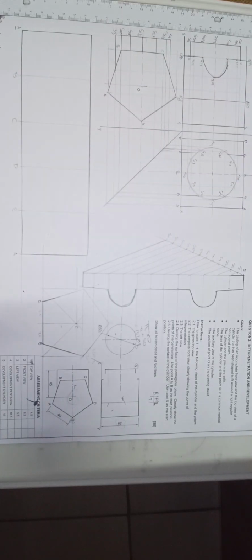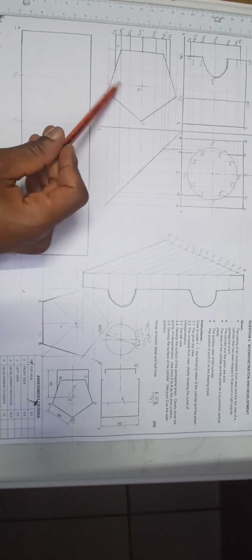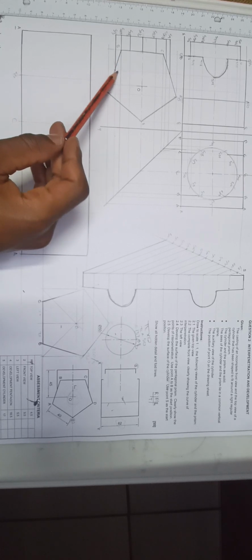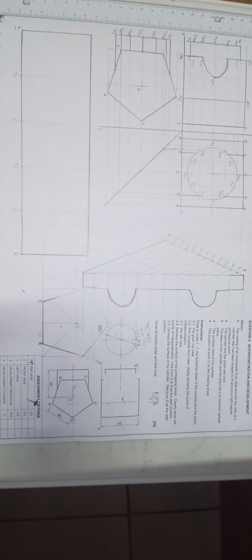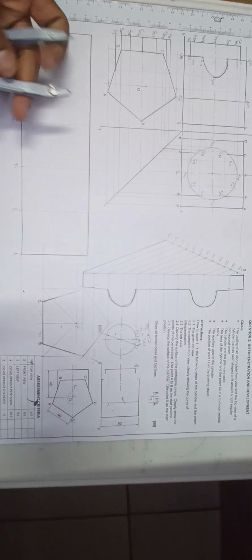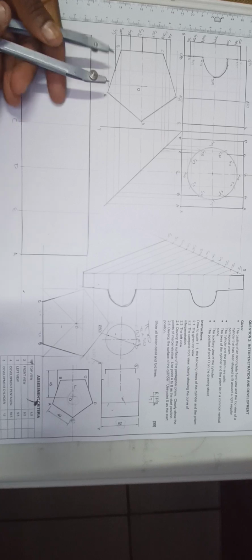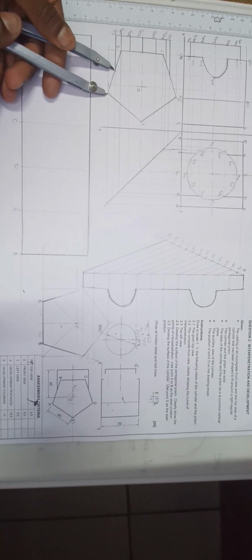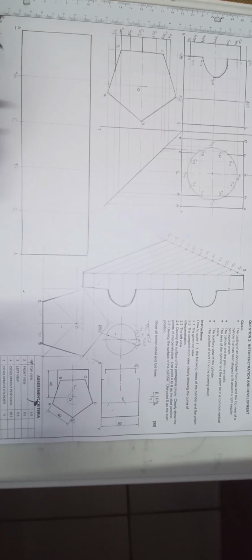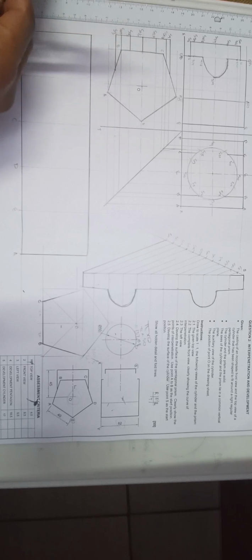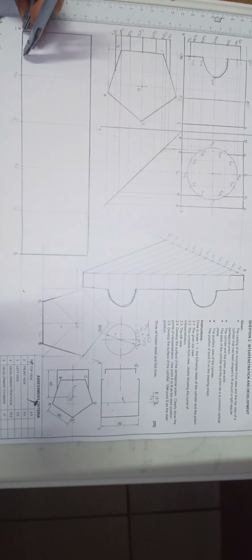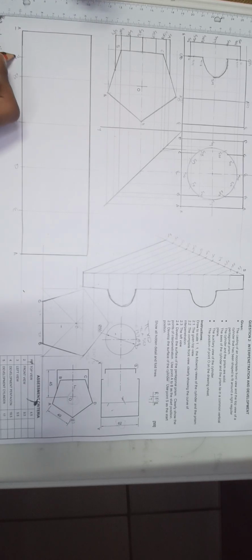Alright, and then now you need to check that from A going to B, come across 3. From A approaching B, come across 3. So you will need to label your 3 there. And from 3 that's when you can go to B.